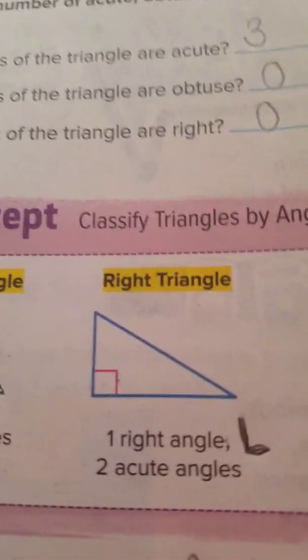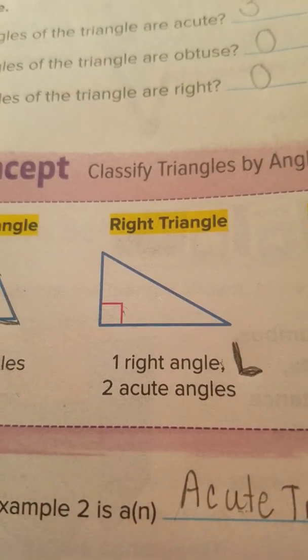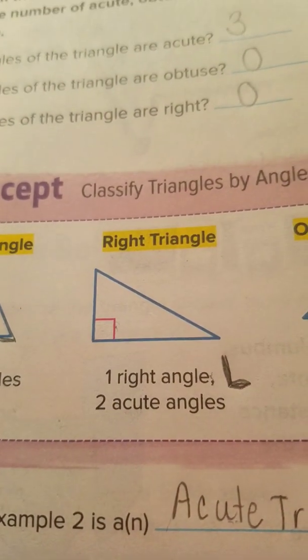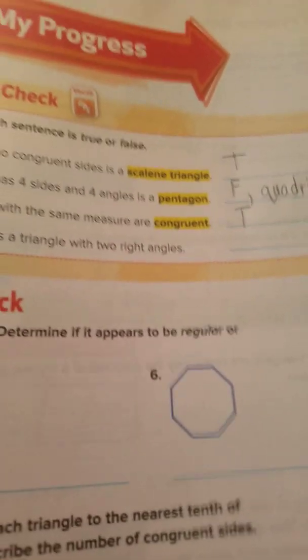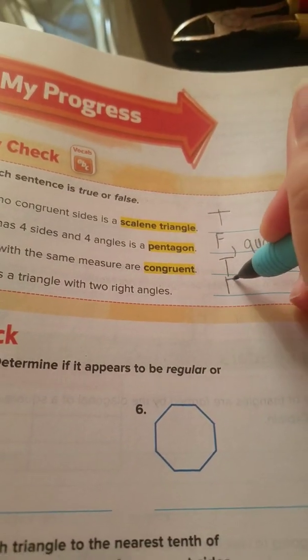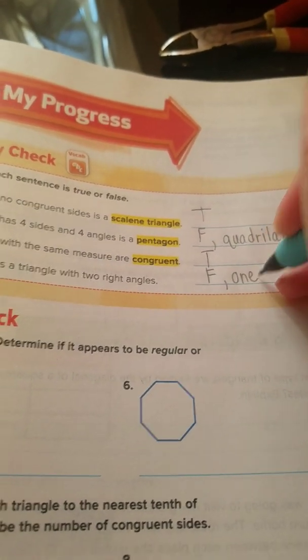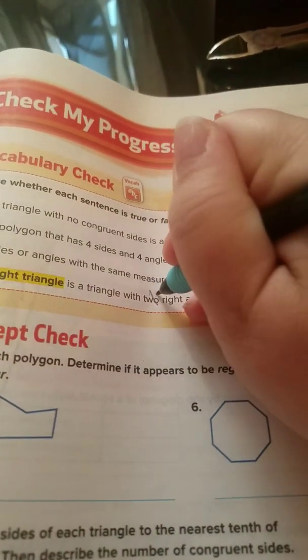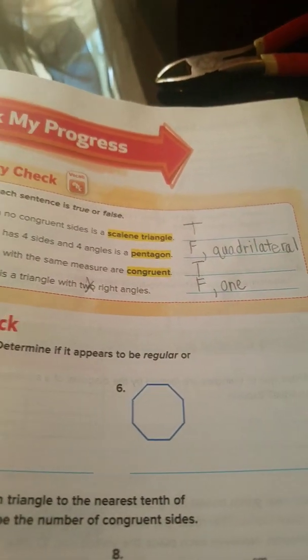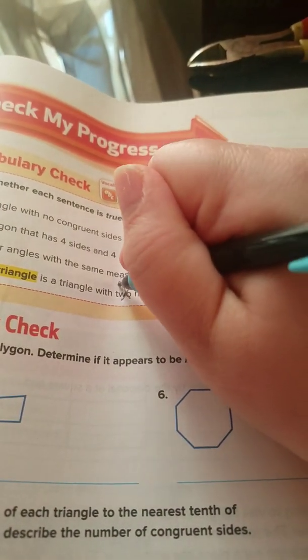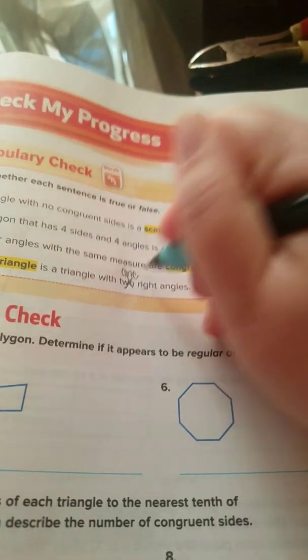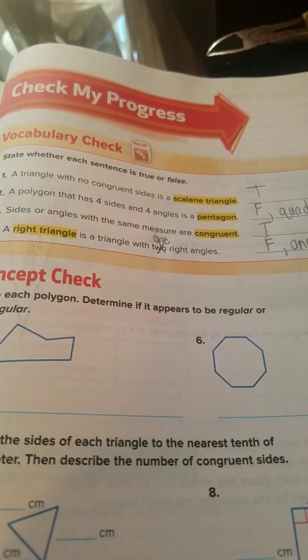Find the right triangle. How many right angles does it say? It says 1 right angle. So this is false. It will only ever have 1. Let's cross off 2, and over here we put 1, or you could even write 1 there so that it makes it true.